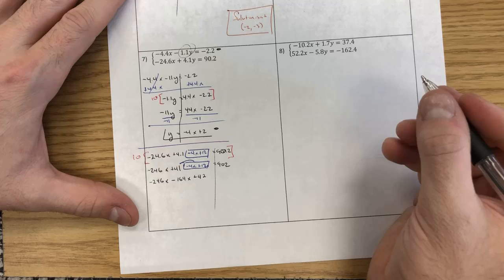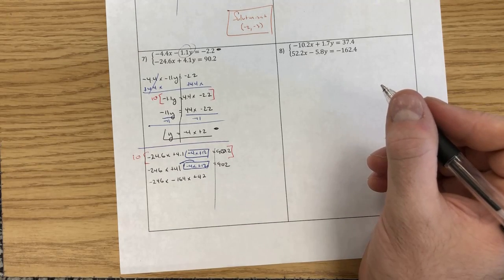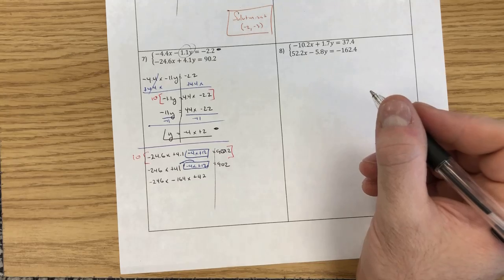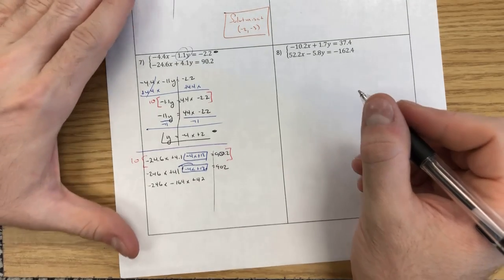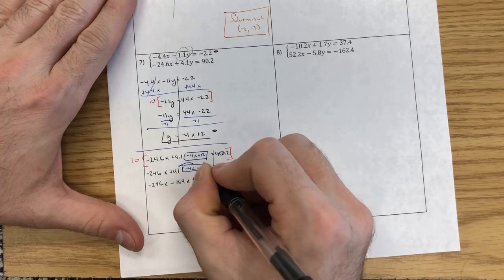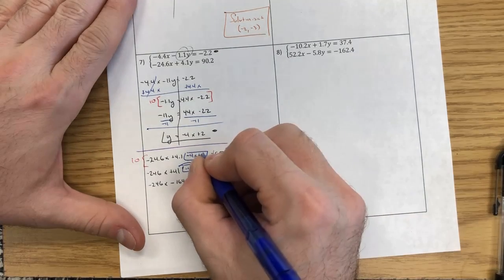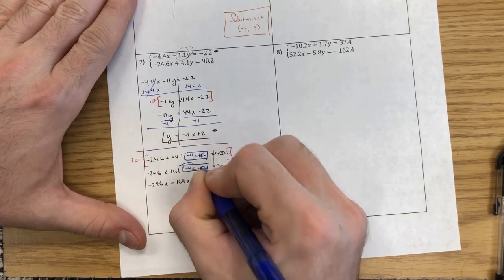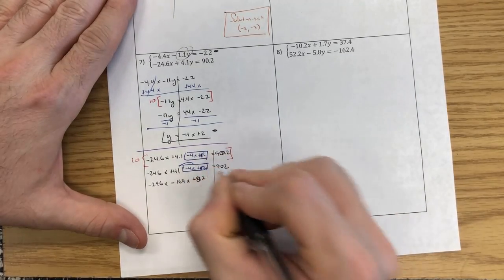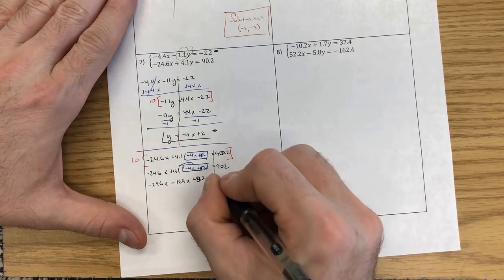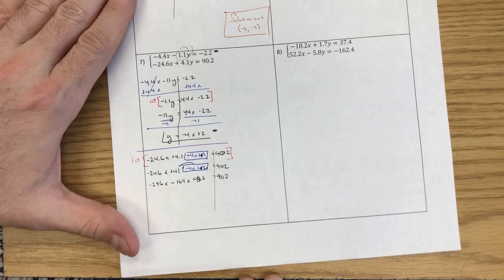Sorry, 41 times 12. That is definitely not 42. 41 times 12, or 41 times 2, because somehow my 2 turned into a 12. Go ahead and cancel that out. It's just 41 times 2. That's going to become an 82. There we go.